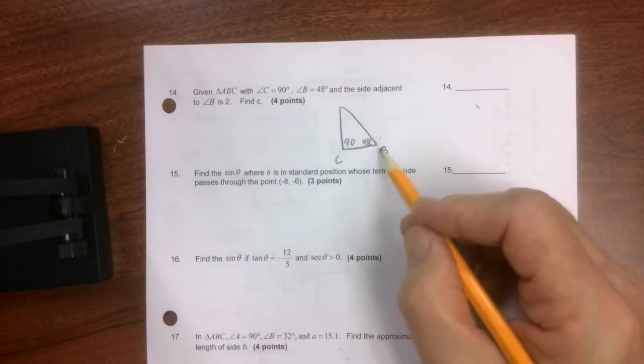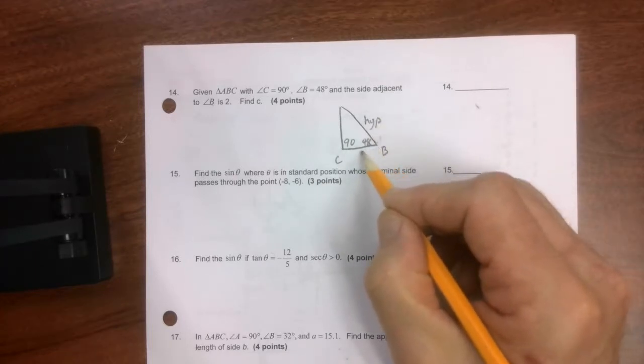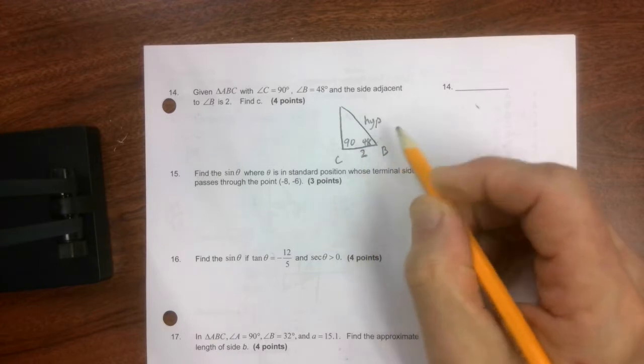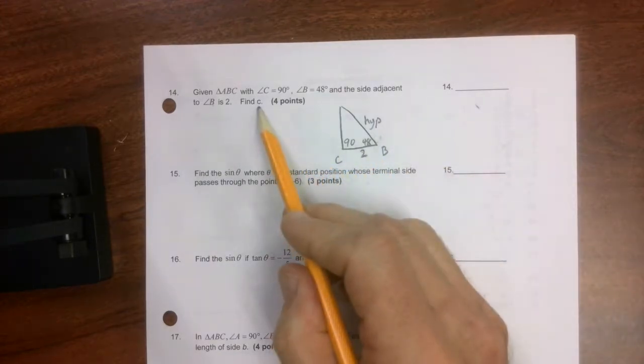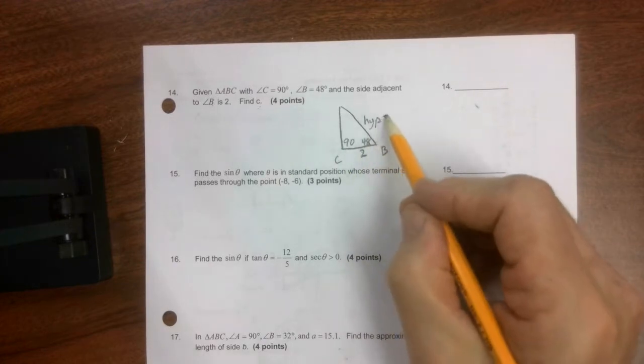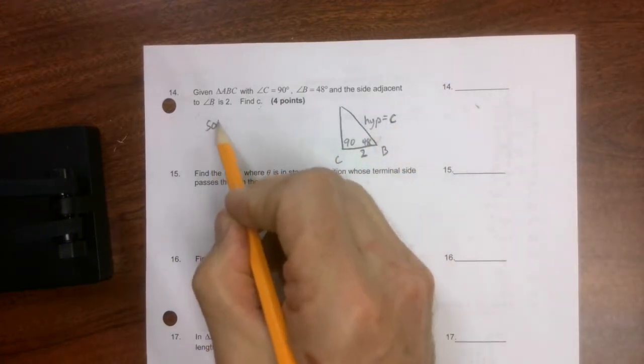Now think about this. This has to be my hypotenuse. So that means this must be what they're talking about, saying this is 2. They're saying find C. Well, C is always opposite angle C, which means they're saying find the hypotenuse. Now here's how you have to think.